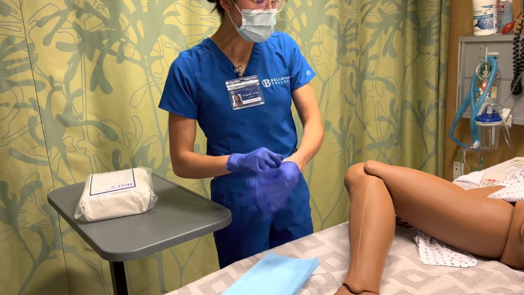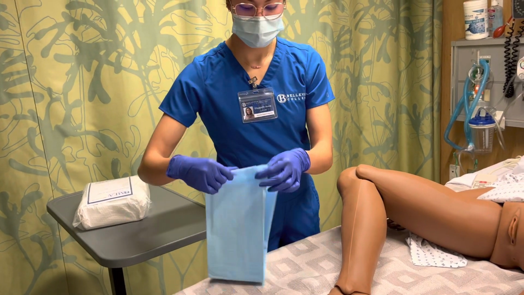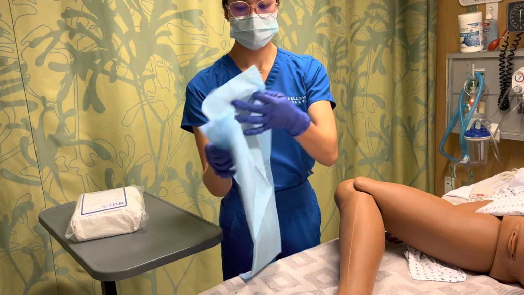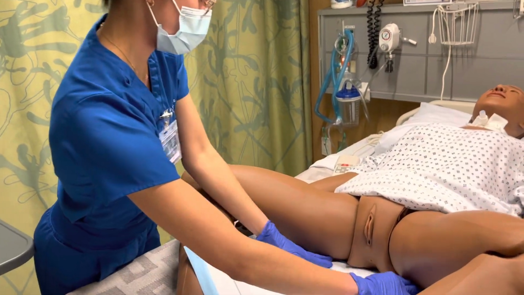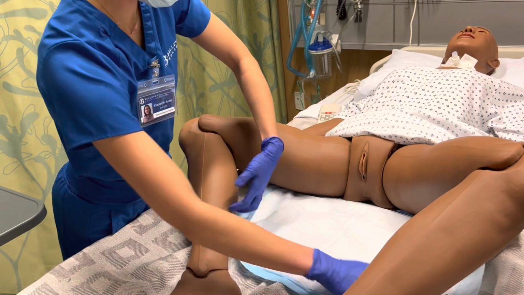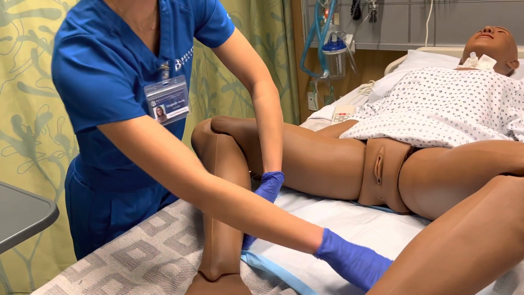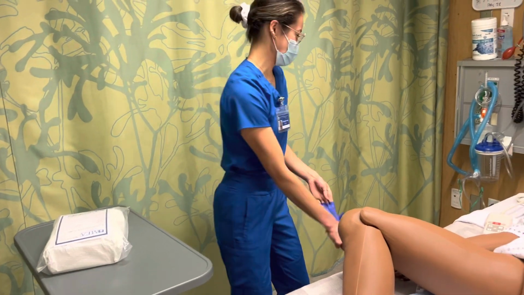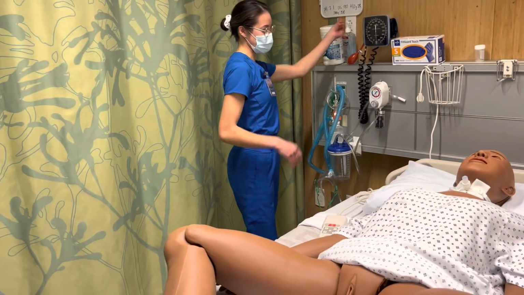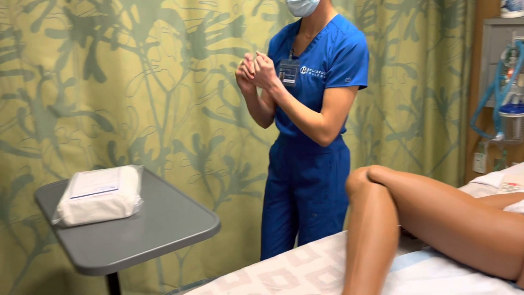Residual fluids. Tuck this. Okay. Now we're ready to set up our sterile field. Perform hand hygiene again. Okay.